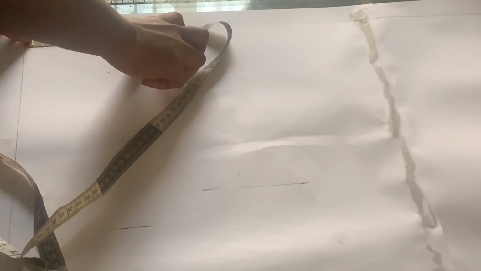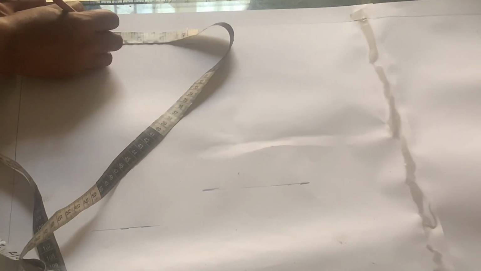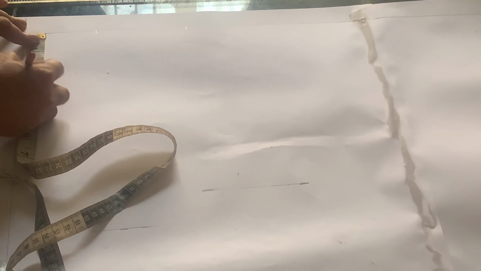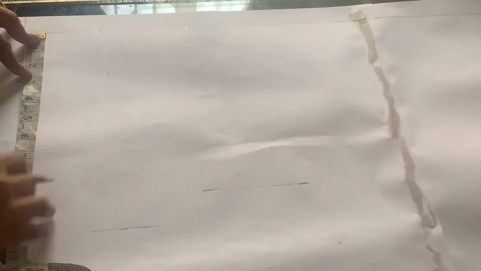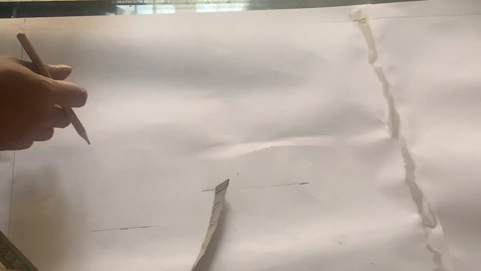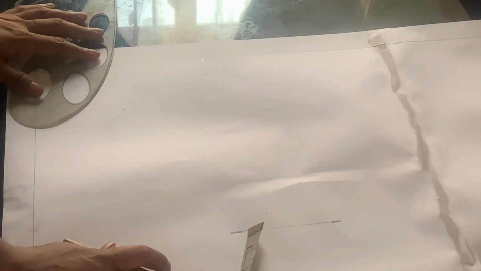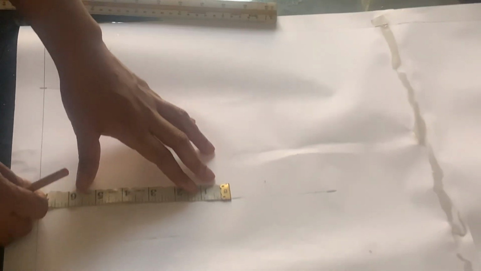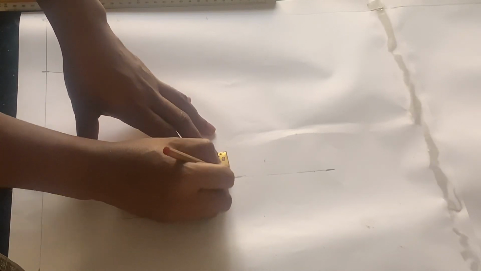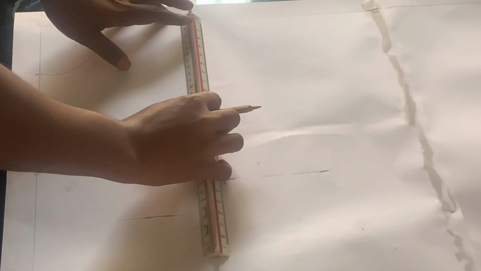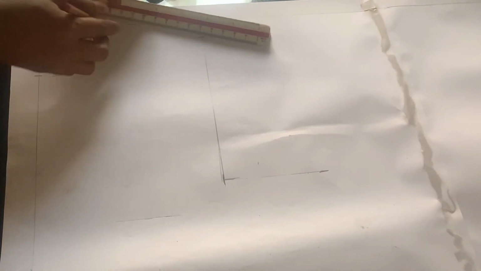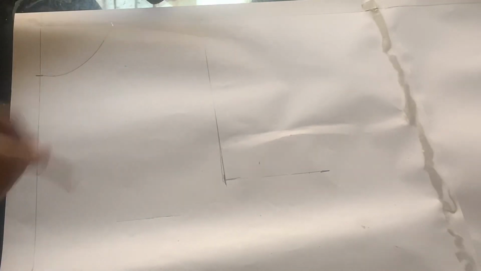Now the next thing I'm going to do is to mark out my neck width and my neck depth. And I'm going to use my French curve to create a neckline curve. Now I'm simply going to place my bust circumference divided by 4 on this line. Okay, before that, I'm ruling a line to connect this point to my shoulder slant. Then I'll divide the line. Okay, then I'll connect the shoulder slant to the neck width.